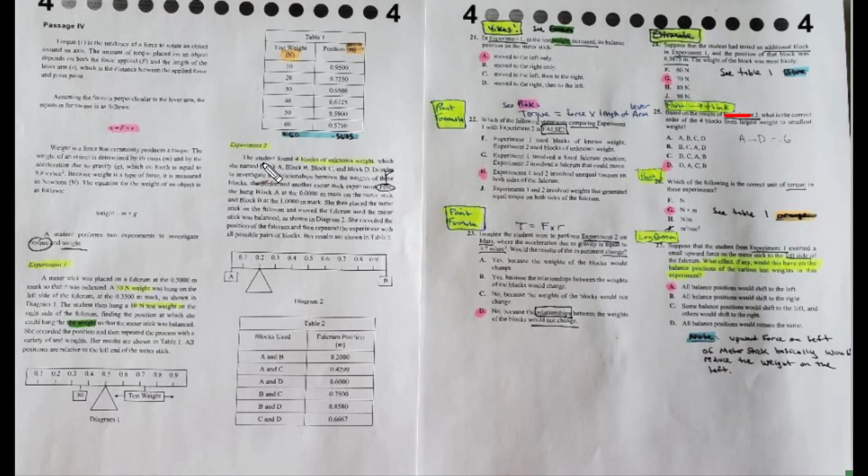We come over here, here is experiment number 2, and here's the diagram. So we have the meter stick here. We have the fulcrum, which is the balancing part. And then you notice we have block A on the left, and block B on the right.